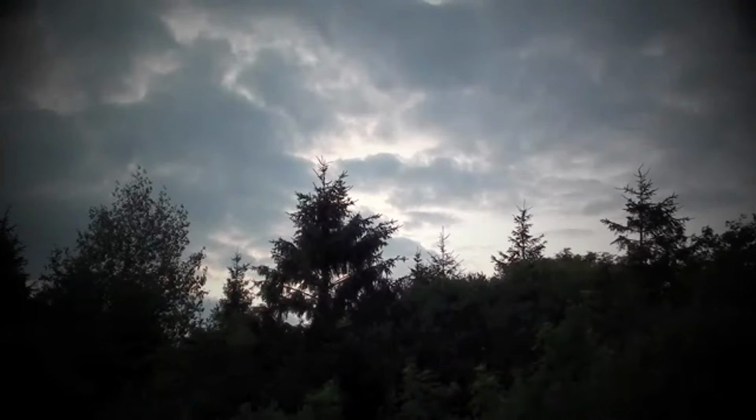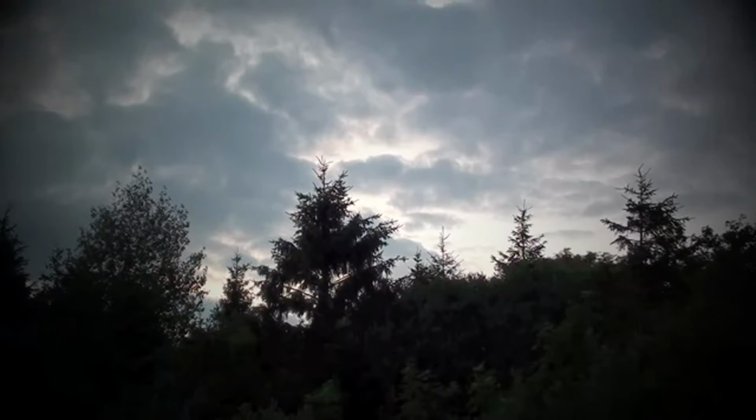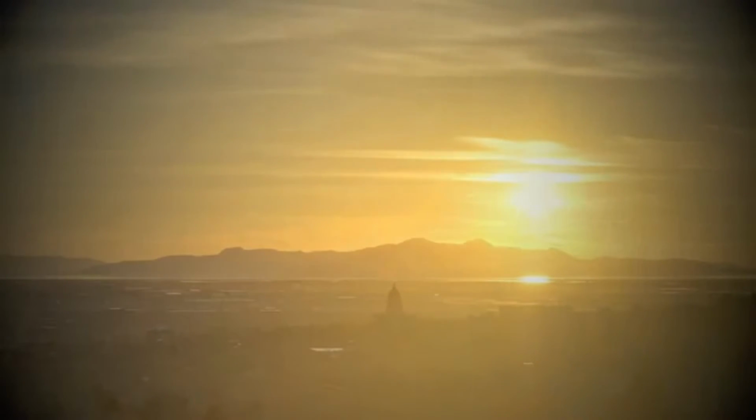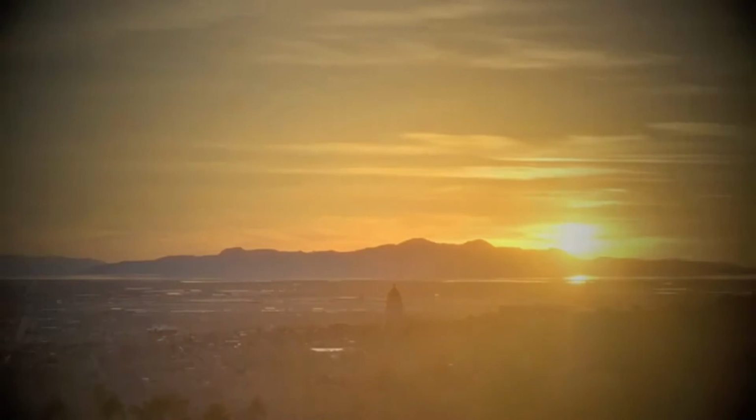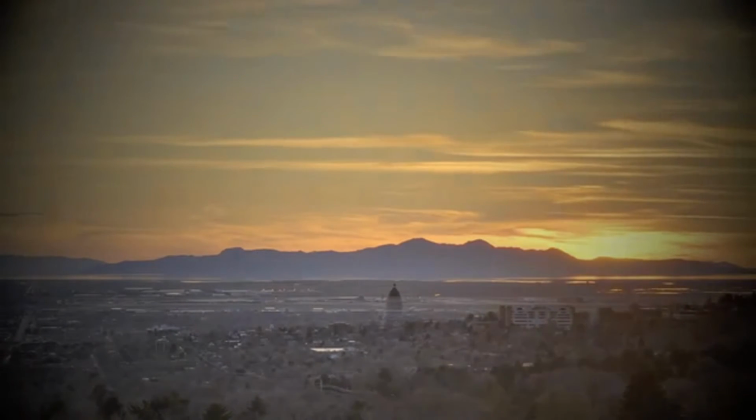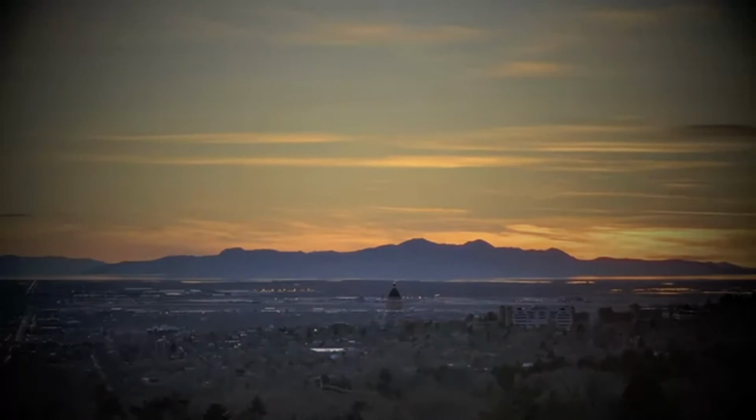At the end of the day, we're left with more questions than answers. What is the Slender Man? Why do children seem to disappear? Is he a force for good or bad? Is he a being that has been with us longer than history can record?